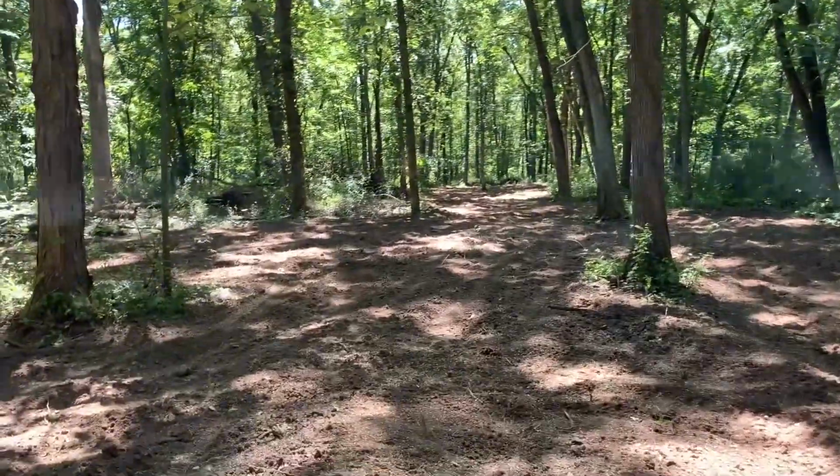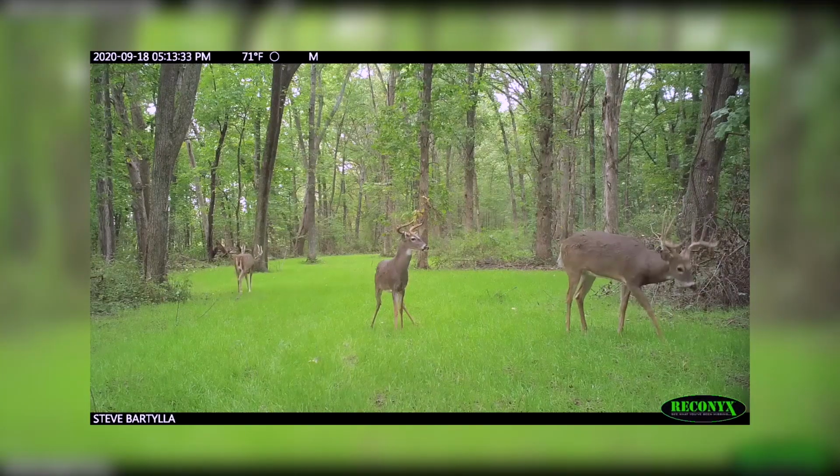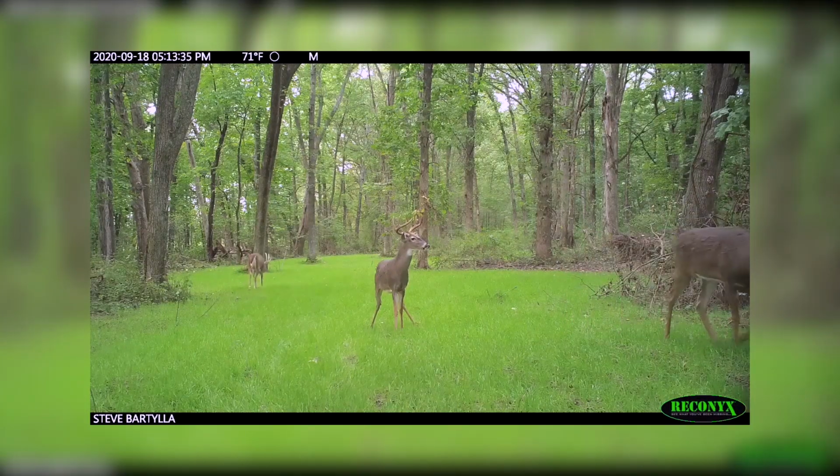Open it up enough to get some fall, winter, spring cereal rye to grow in there, build your soil, and in anywhere from 2 to 5 years, you'll be able to switch over to clover. It is a truly effective management slash hunting technique.